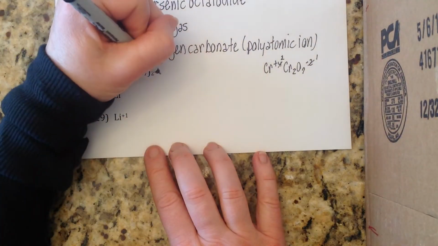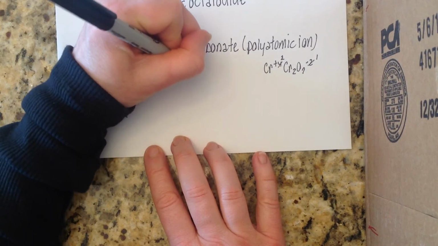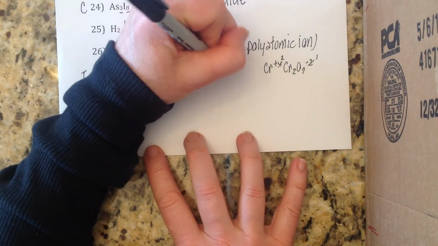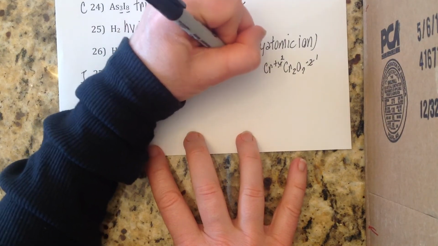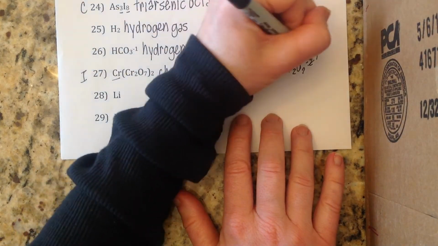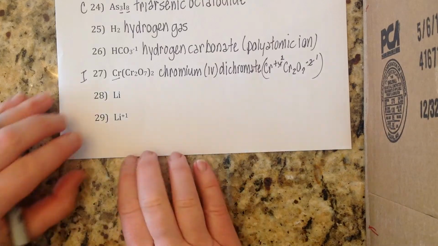So I was right. This is chromium(IV) dichromate. In my opinion, this is the trickiest type when we're looking at the stock method with transition metals, because occasionally they will reduce, and that should always happen before they're crisscrossed.